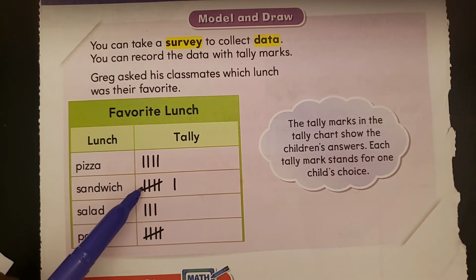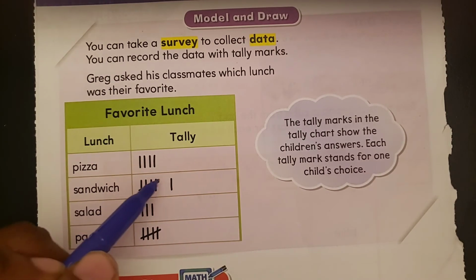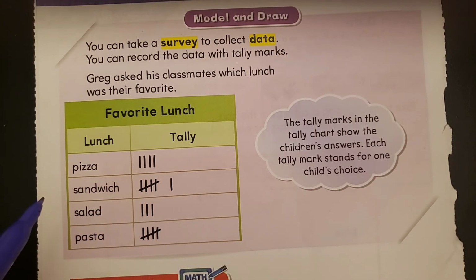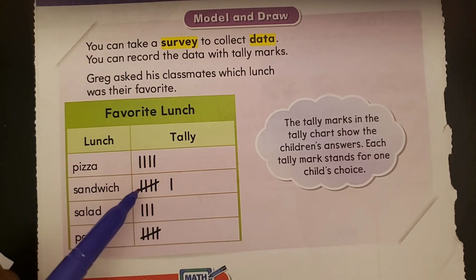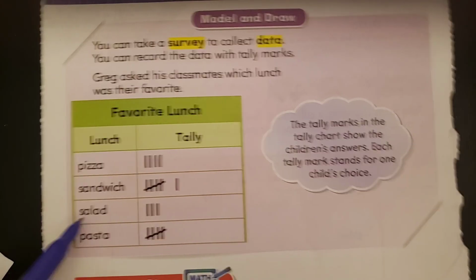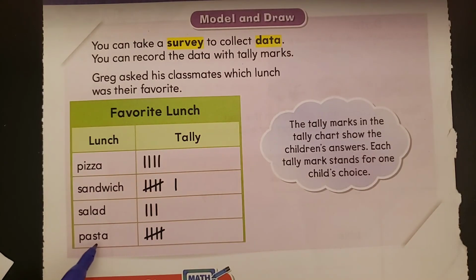When you're using tally marks, in case you forgot from first grade, when you get to number 5, instead of going across, you do a backslash or you cross the 4 so that you know that you have 5. That way it makes it a little bit easier to count large groups of numbers. So that's why this shows 6. This tally mark across the middle represents 1 and lets you know that we're at 5. There were 3 students who like salad, and then exactly 5 students that like pasta.